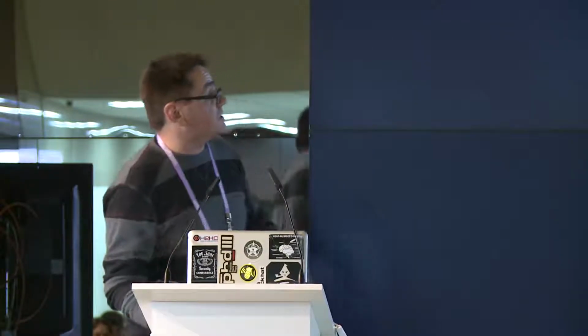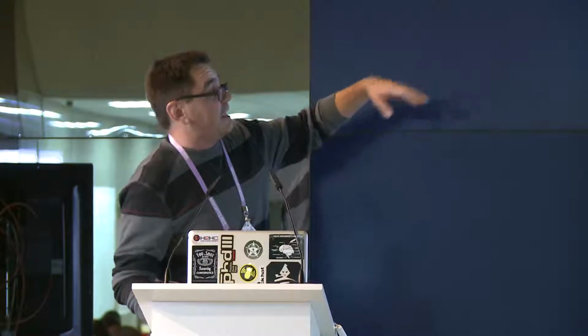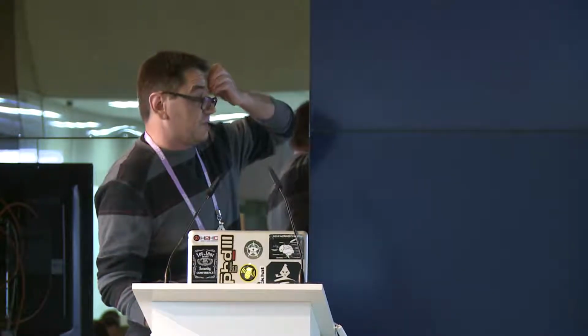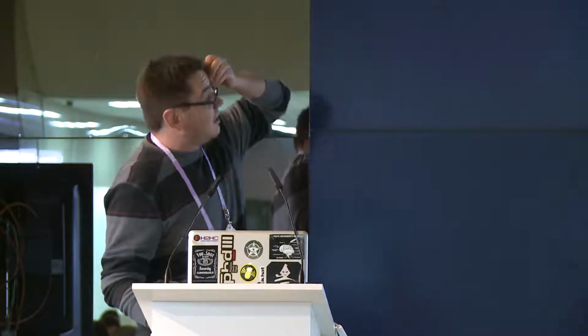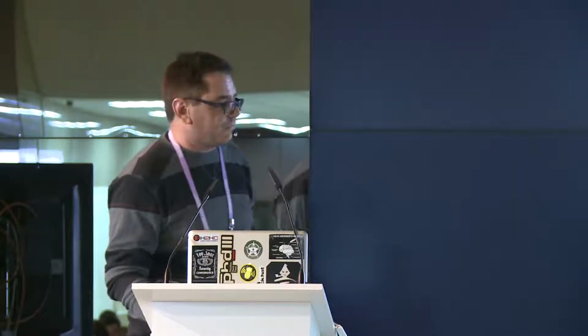Most modern browsers, this is for CSP level 1. Basically every browser supports CSP level 1 except Opera Mini. And CSP level 2 is supported by Chrome and Firefox only for now, but other browsers are catching up.